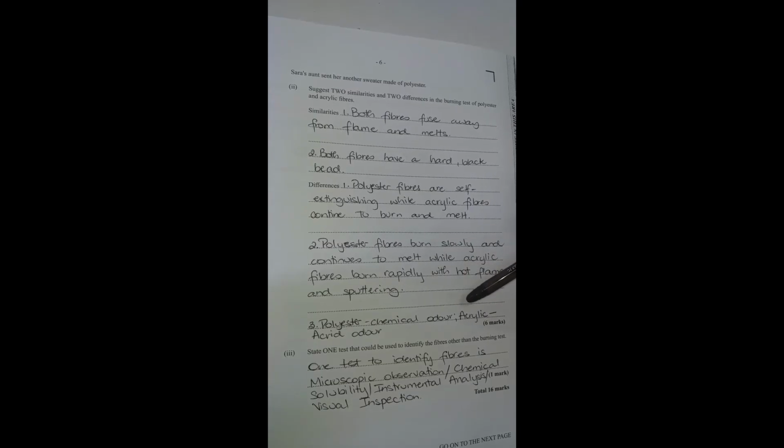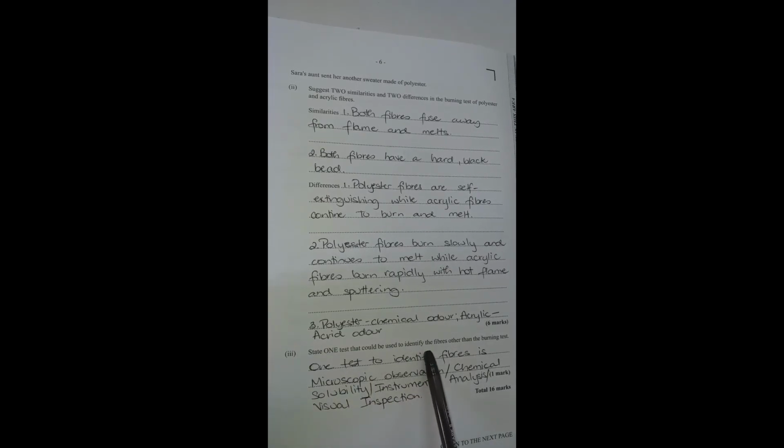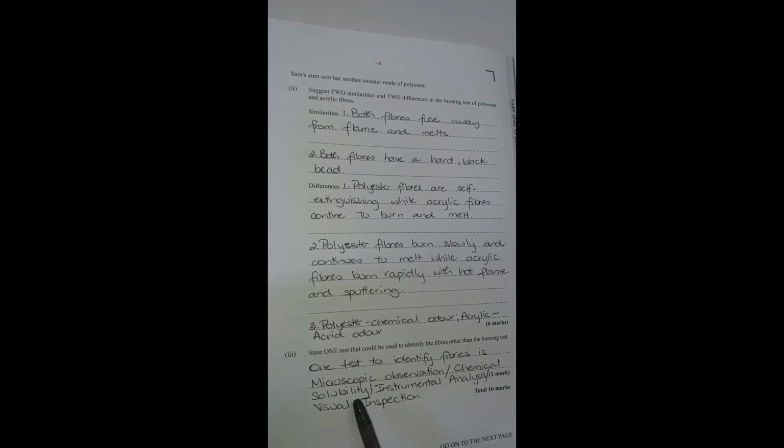The last question says, state one test that could be used to identify the fibers other than burning test. So you could have either microscopic observation, and it says to only state 1, which gives you only 1 mark. So microscopic observation, or chemical solubility, or instrumental analysis, or we can have visual inspection.